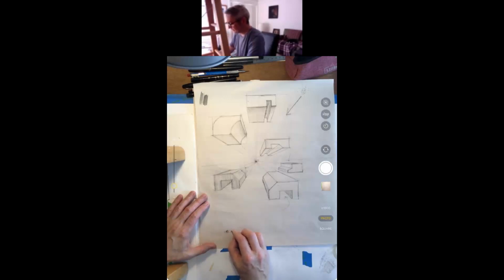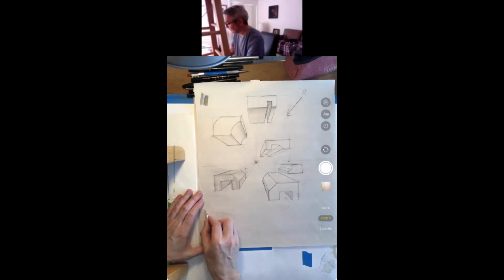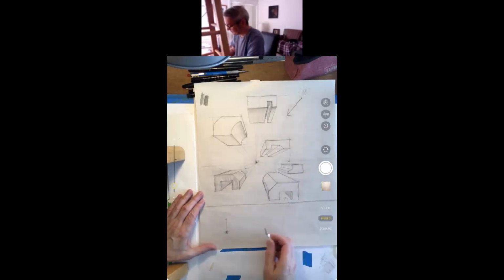Back when people did hand drafting more, this was maybe a more common symbol. This is a plan view of a person, and one-point perspective is when you see it.